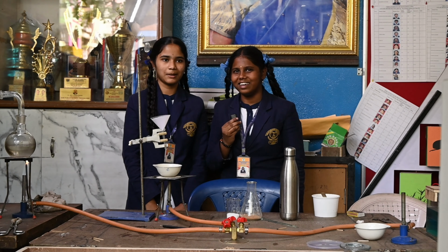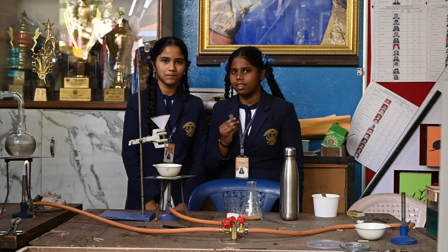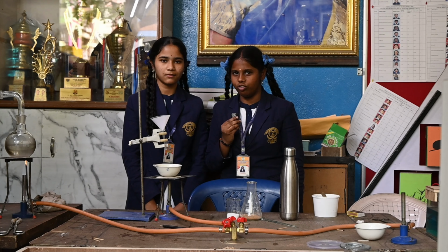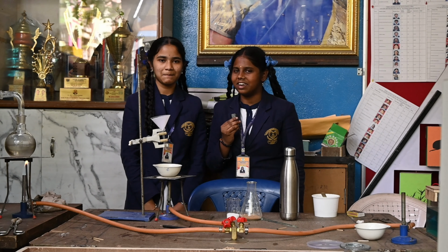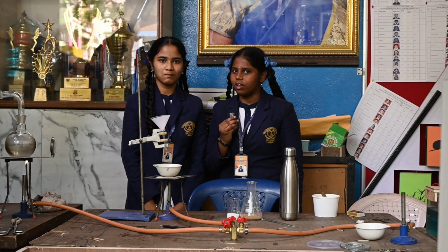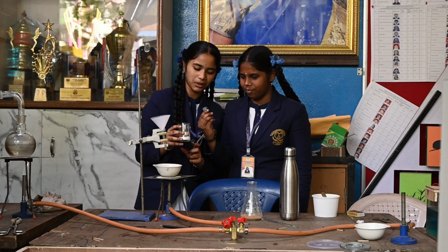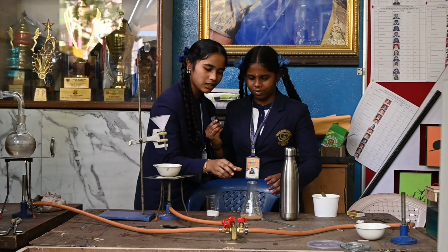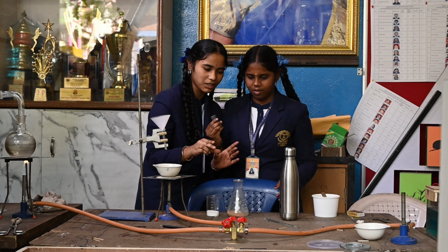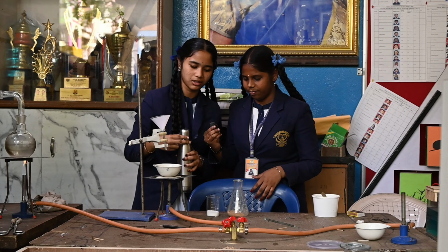Today we are here to show an experiment on how to separate salt and sand. We all know that salt is obtained from the ocean by various processes like separation, filtration, etc. The required things for our experiment: take a beaker with salt and sand in it. First, let's mix the sand with the salt.